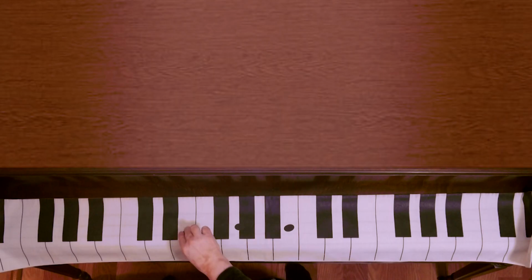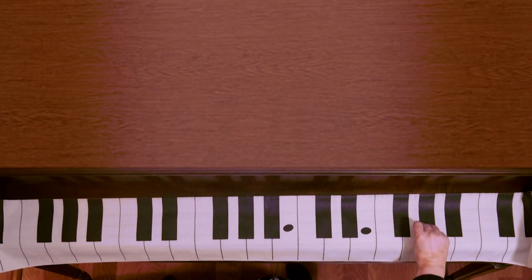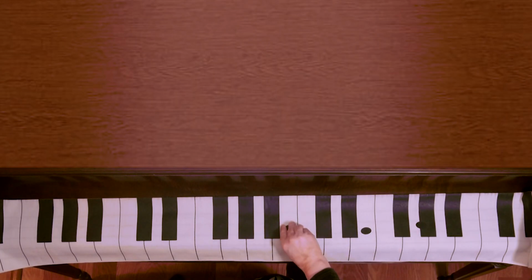And now we're going to move the E up an octave to do our first inversion chord: G sharp, B, E. Then we move that G sharp up an octave, and we have B, E, G sharp for our second inversion of the E major chord.